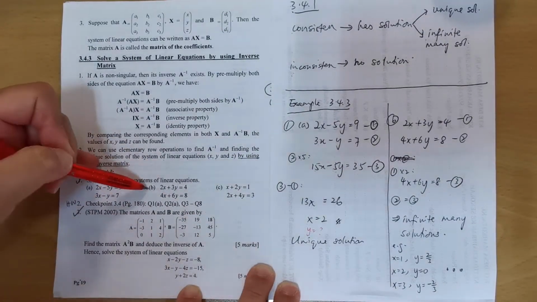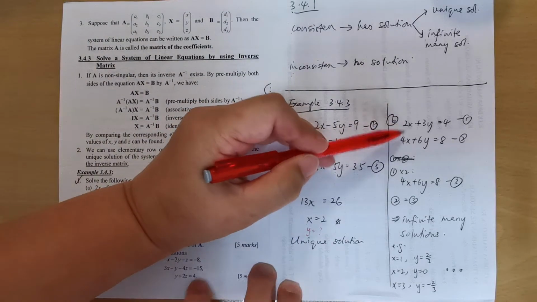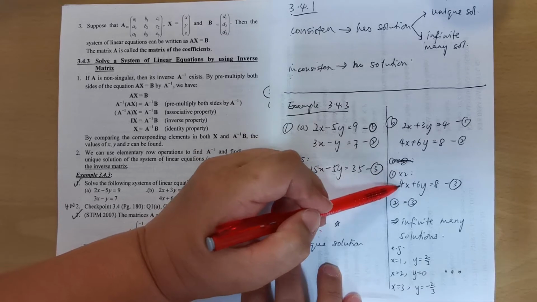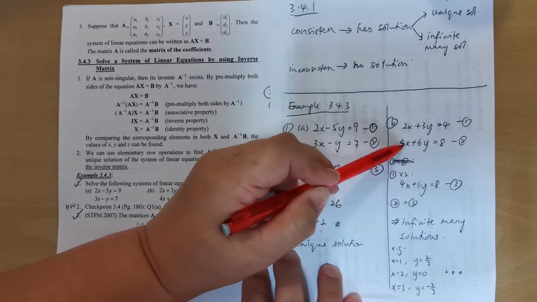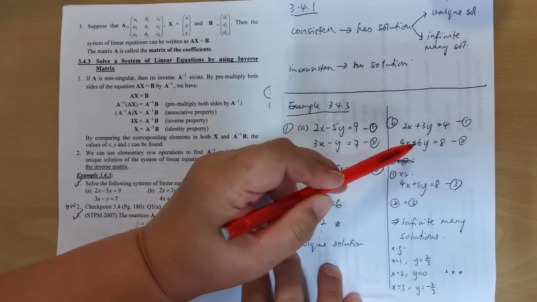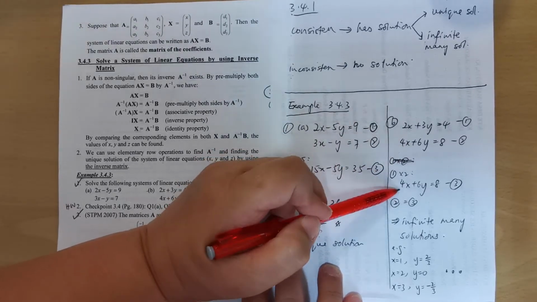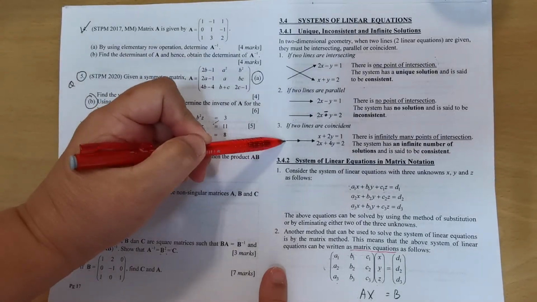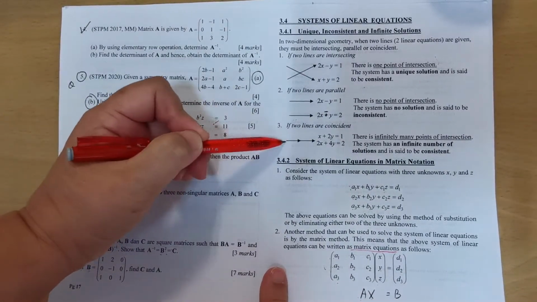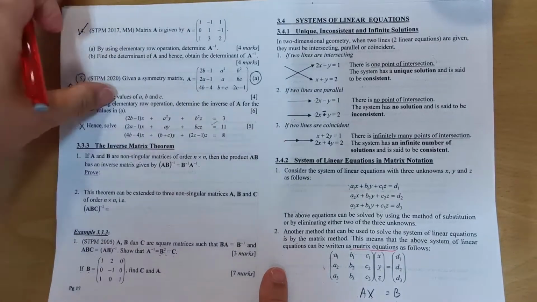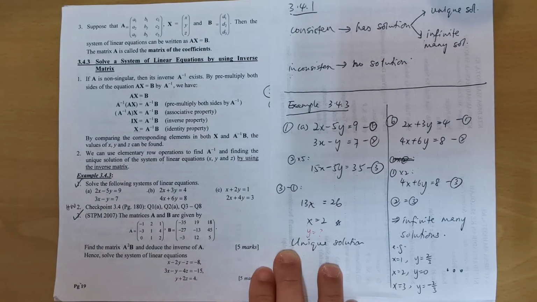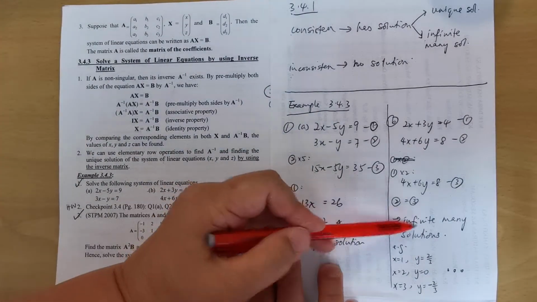Question 1b, you are given these two. When I use equation 1 times 2, I get this thing. When I get this, you see that the second and third are actually the same. Same means, like what we have discussed just now, it is coincident. They are actually overlapping each other. So when this happens, we say that it has infinitely many solutions.